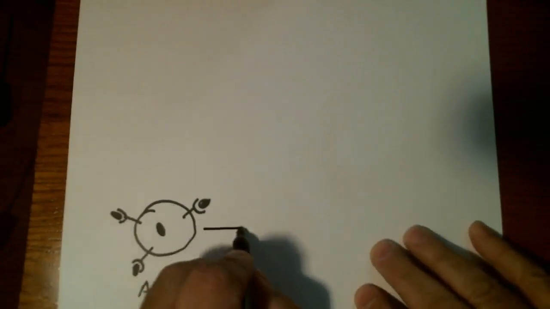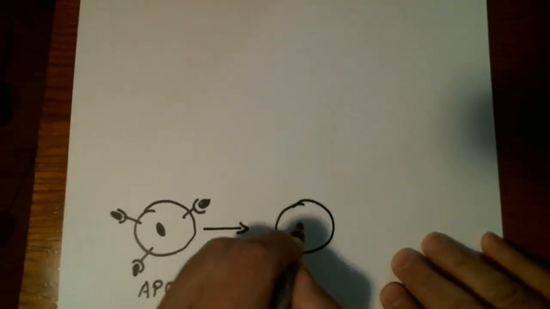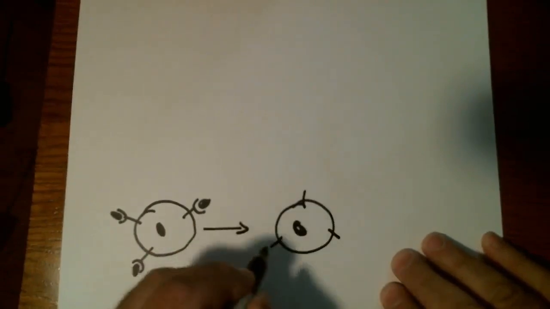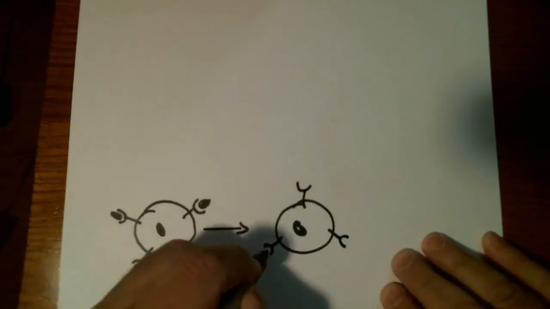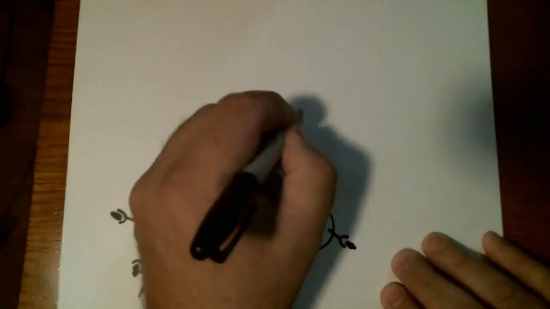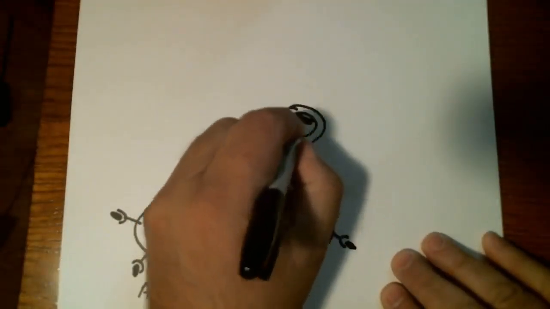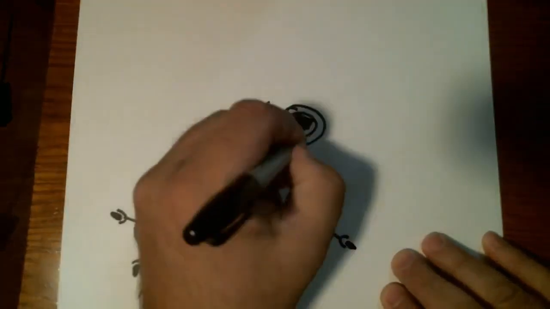Once the APC is in the lymph nodes, let's draw it in the lymph nodes now, the APC will encounter the lymphocytes. Here's a T lymphocyte. This is going to be a T4 or a T helper cell.